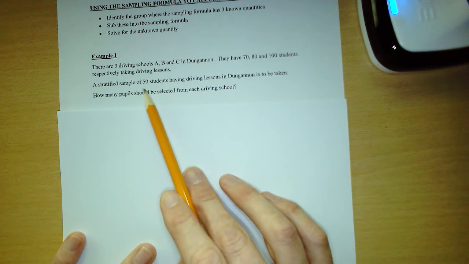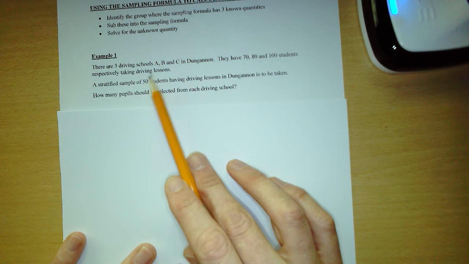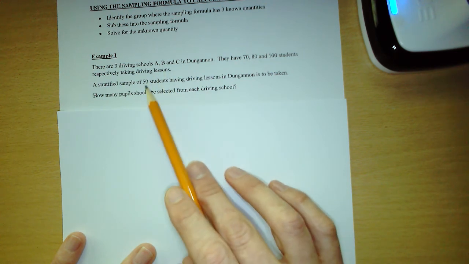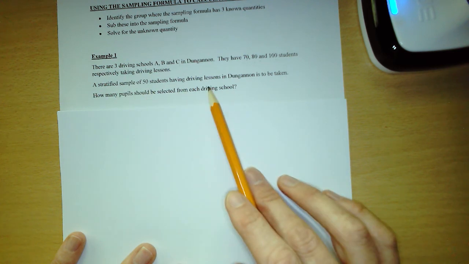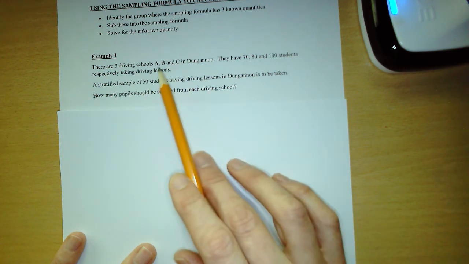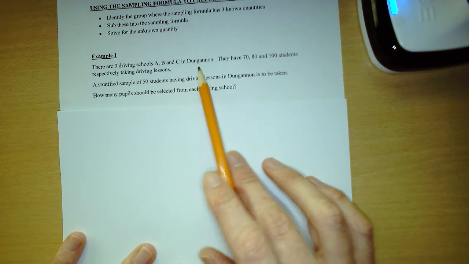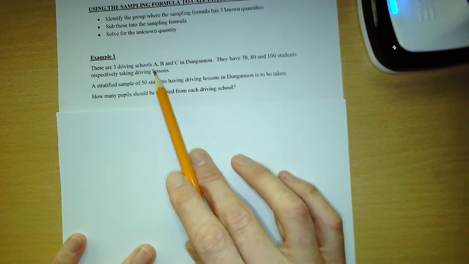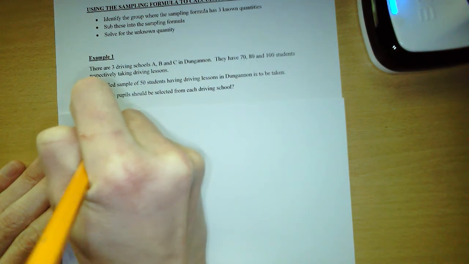We're taking a stratified sample of 50 students. So what that means is we're going to be taking some students from A, some students from B, some students from C, such that they all add together to give 50. It says how many pupils should we select from each school. So we need to work out the sample size for each of these groups. Okay, the sample size of each group. In other words, the number of students we're going to select from each group. So let's start with driving school A. So again, we put a title down first, school A.